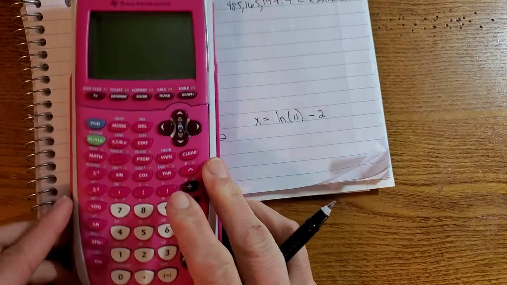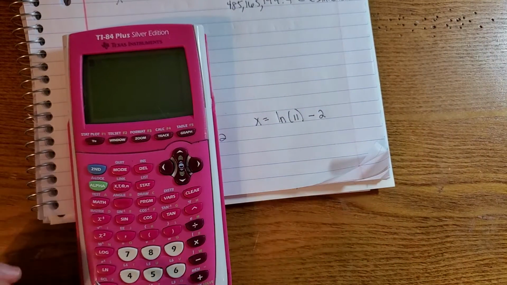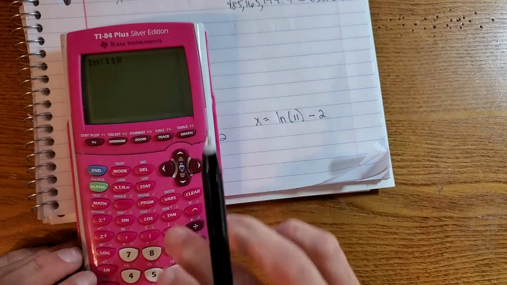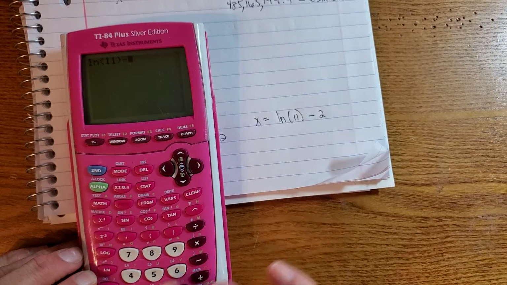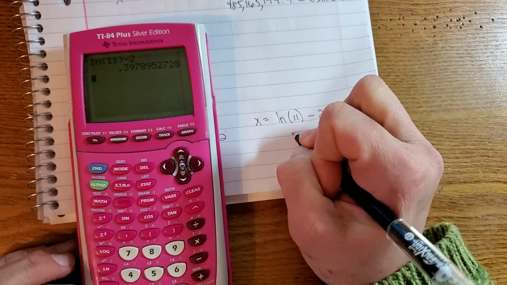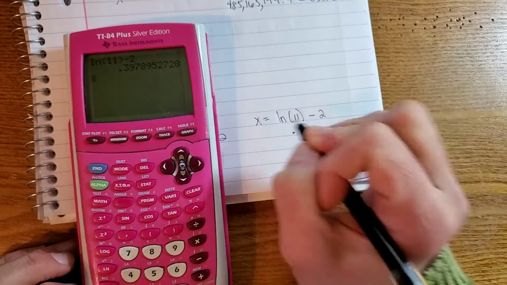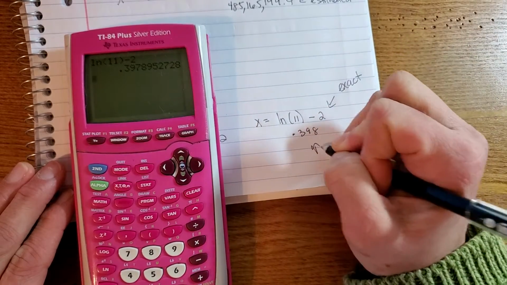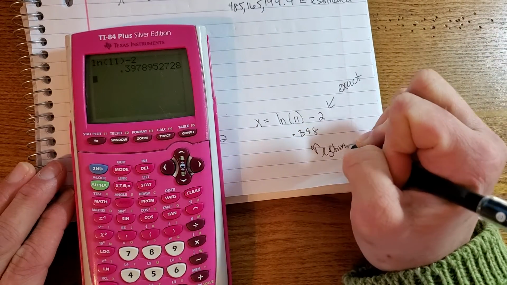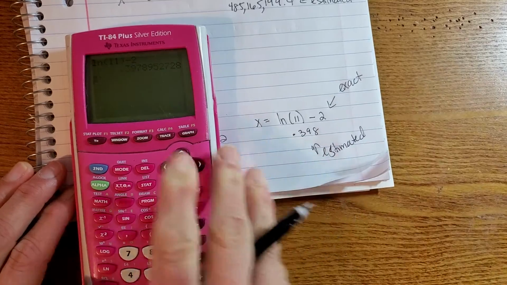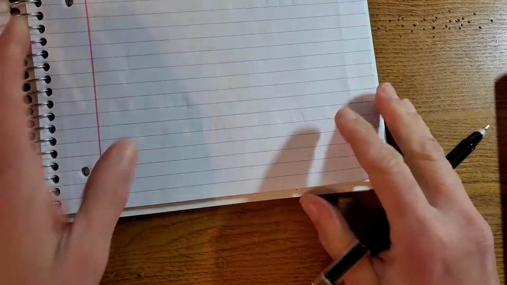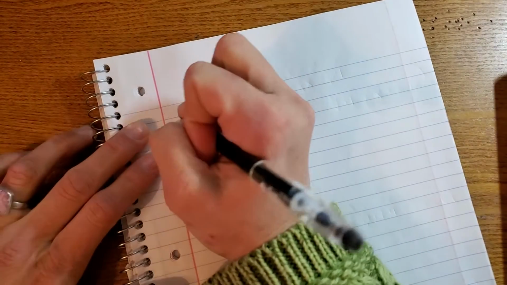If you do want to get an estimated answer, you can use your natural log here, 11, but then make sure you close your parenthesis and subtract 2. This, of course, though, is your exact, and this is your estimated. The last problem we're going to do talks about change of base. So let's go ahead and solve this problem.